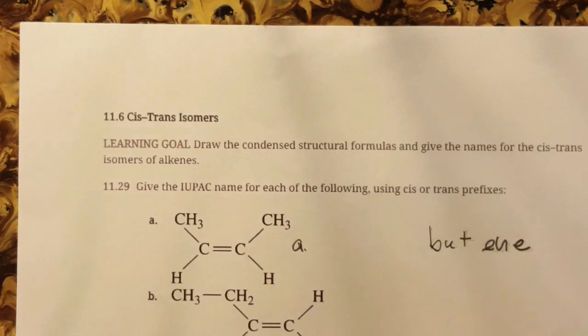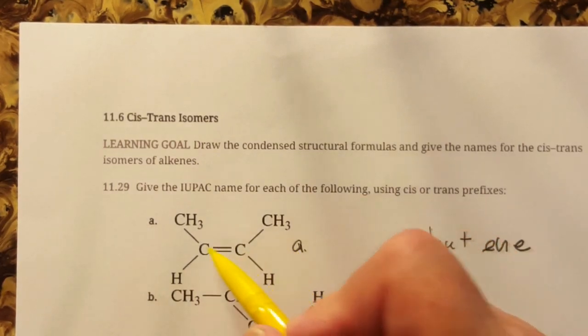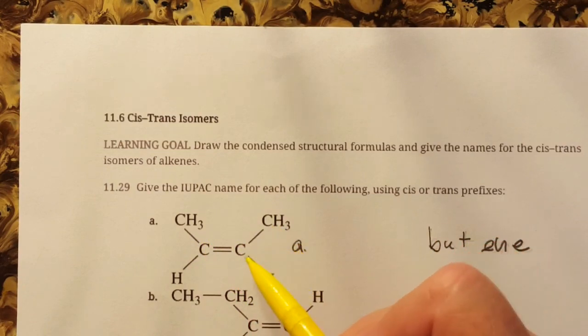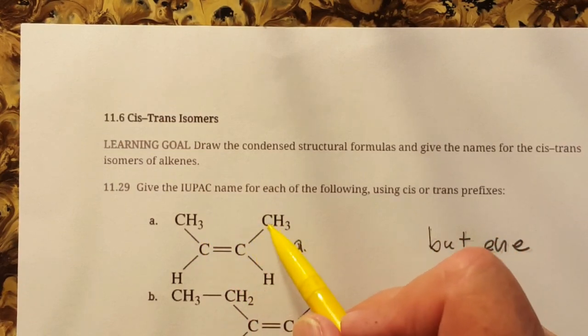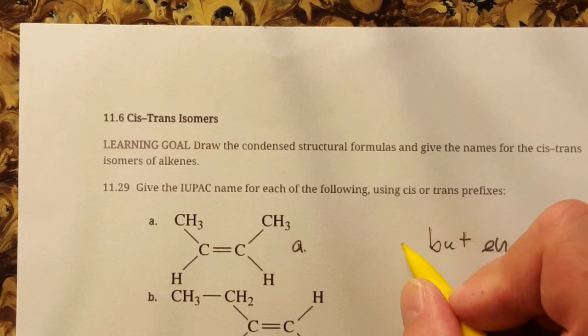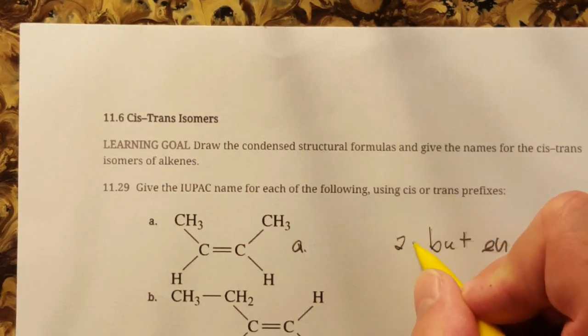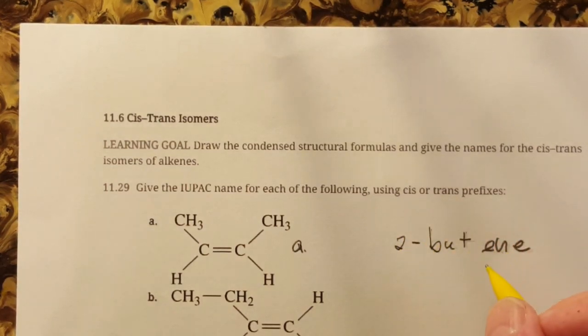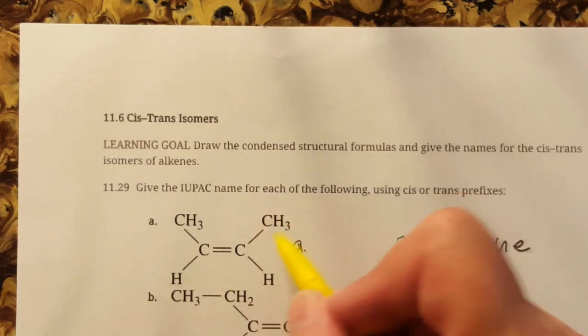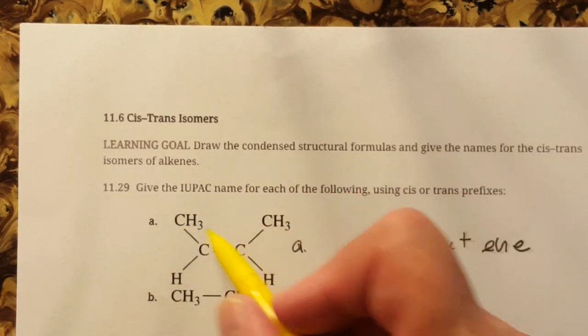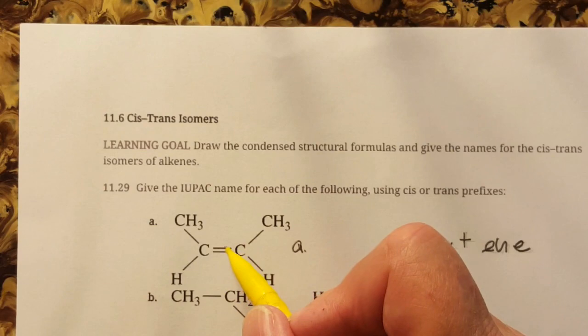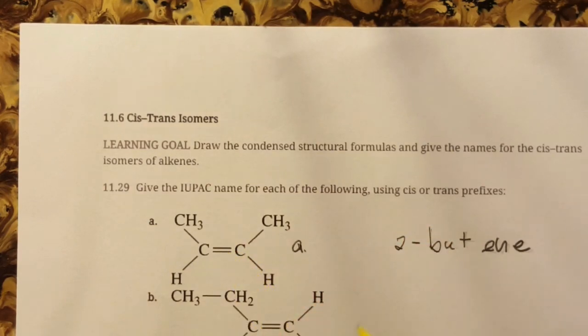Now we need to indicate where the double bond is. So the double bond could be here or here. So it happens to be at carbon number 2. 1, 2. It starts at carbon number 2. So this is a 2-butene. Now the bulky groups are on the same side together above the double bond.